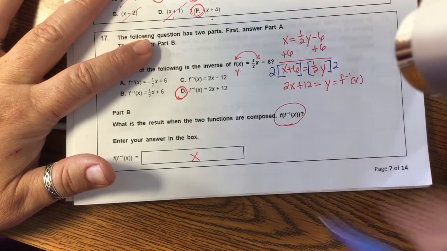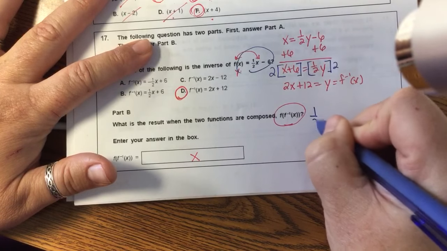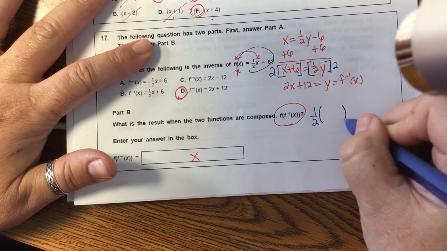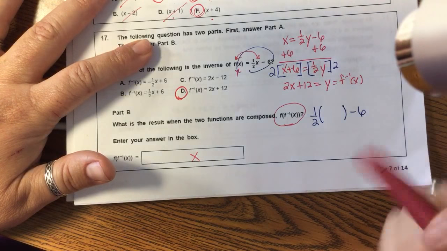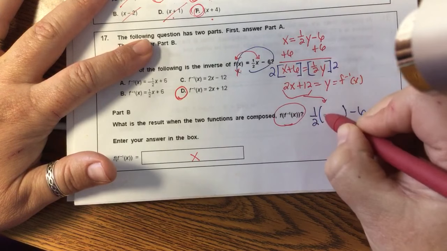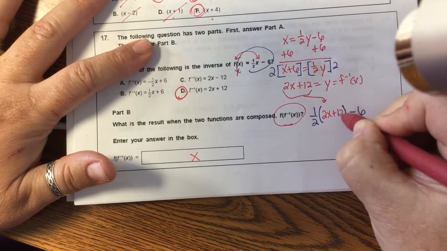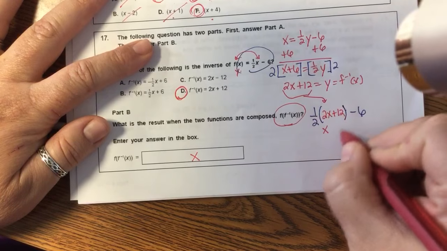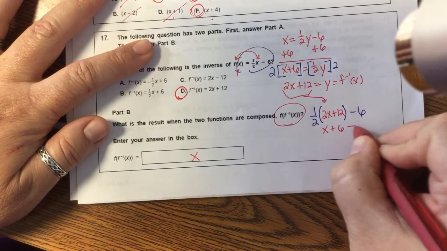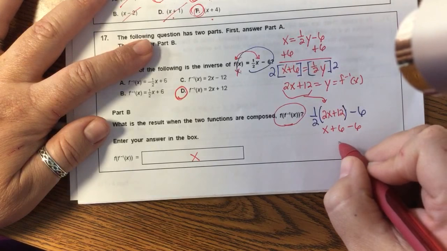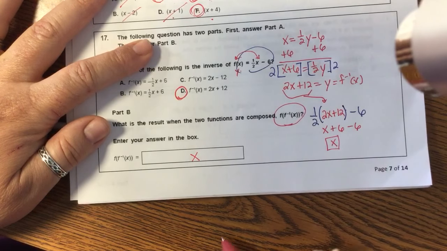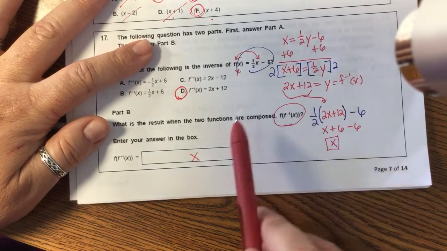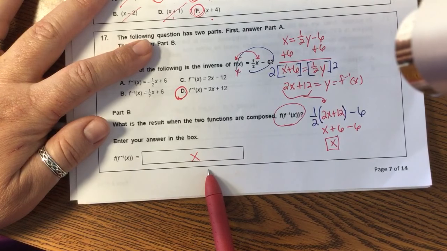So I'm going to start with the original, 1/2, there's my x that I'm going to swap out, and I'm going to swap it out for the inverse. Okay, what's half of 2? 1. What's half of 12? What's x plus 6 minus 6? Isn't that what we just said? So you didn't even have to do this work, okay? All you had to know is the rule. If that is the inverse, all it leaves you with is x.